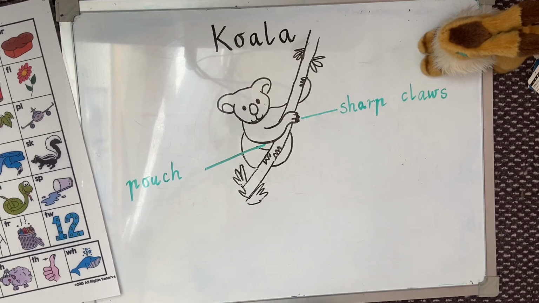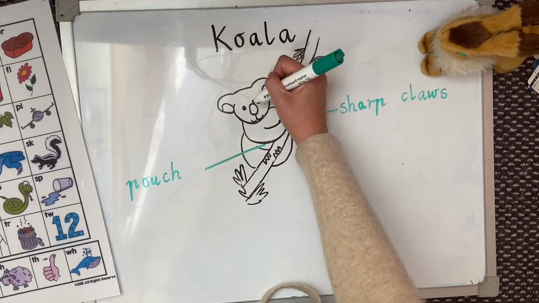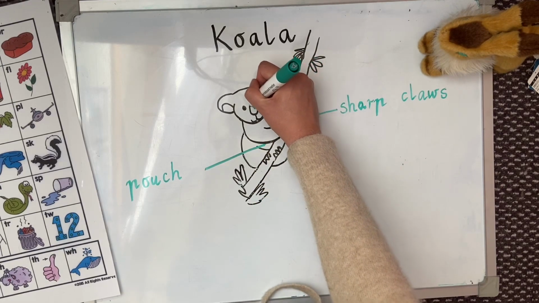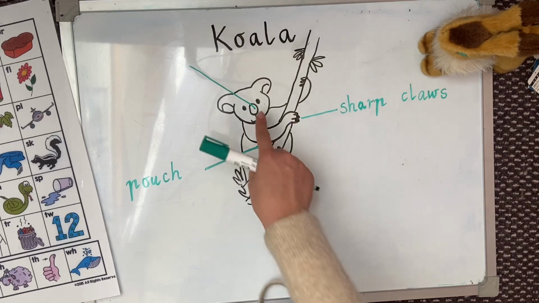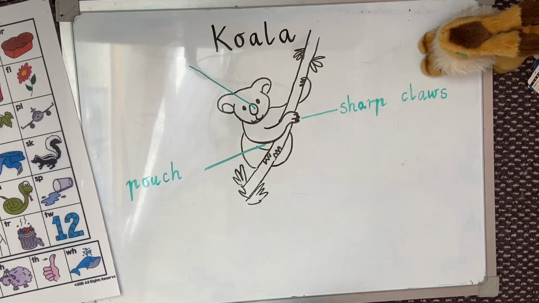Great. My last label is going to be nose, because we learned about the koala's nose today in reading. Nose. So first thing I'm going to do is do a line from the nose to where I'm going to write it, and then I'm going to listen to the sounds that I can hear.